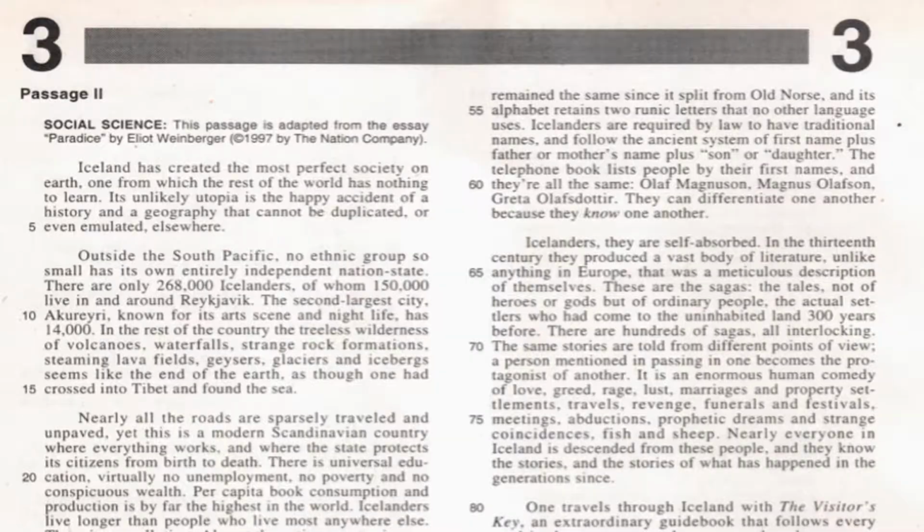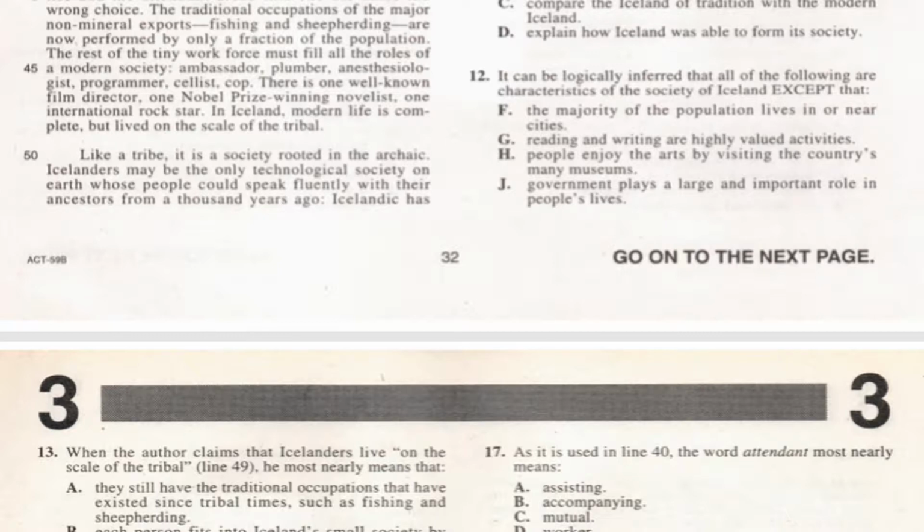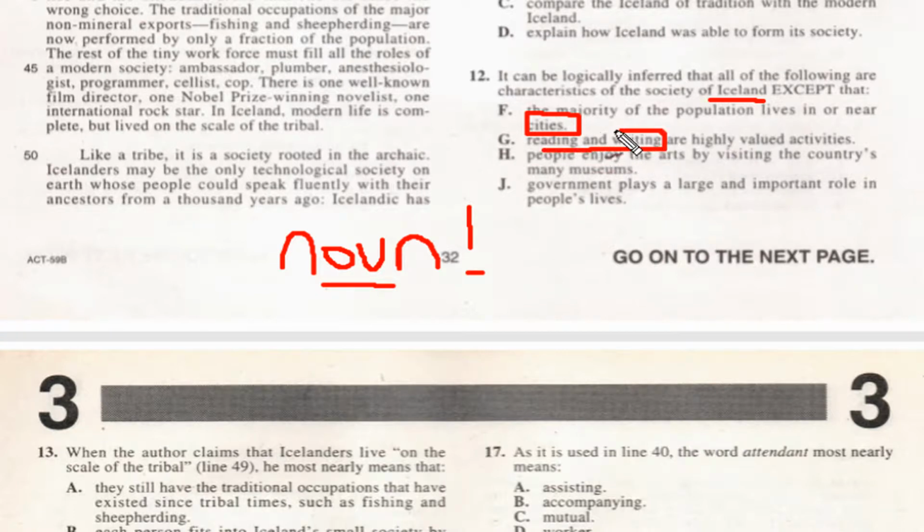The second thing that I would do is use what we mentioned earlier called the answer plug. Now, for problem number 12, we'll start with answer choice F. Remember, I love nouns. I always start with a noun. However, the noun is not always going to be the keyword that we're looking for, but personally I start with the noun. In answer choice F, it says the majority of the population live near cities. Boom. Cities, that's the noun. So I know that I'm looking for Iceland, and close by there, I'm looking for the word city. Okay, answer choice G says reading and writing. I circle both of them.